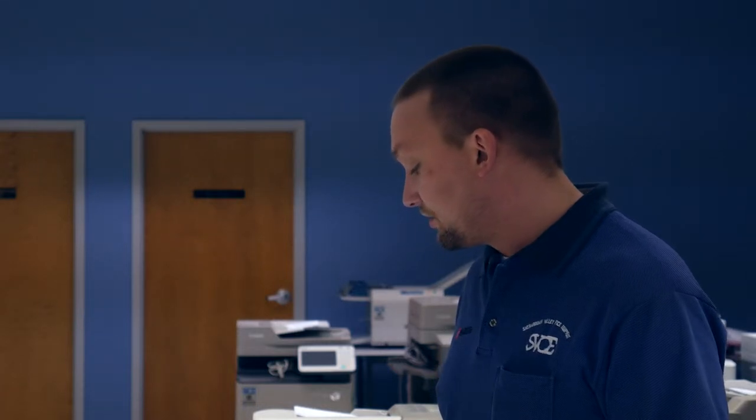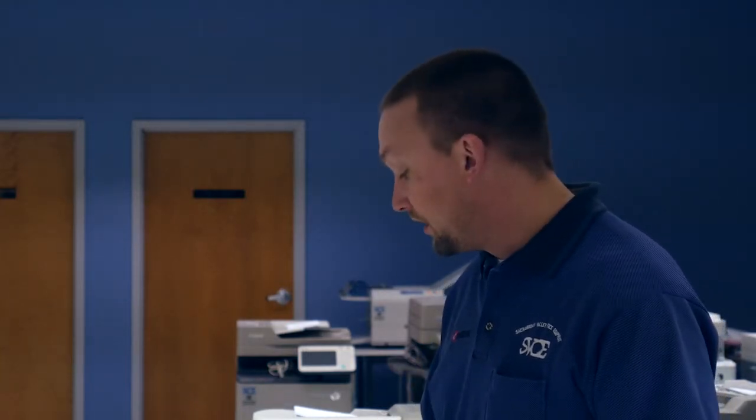First thing we're going to do is find the IP address of the copier. We can do that two different ways. The first way is if we slide your system tray down, the IP address should be listed right here underneath the clock. Now don't worry if it's not. The other way that we're going to go over, we'll get the IP address if it's not listed there.